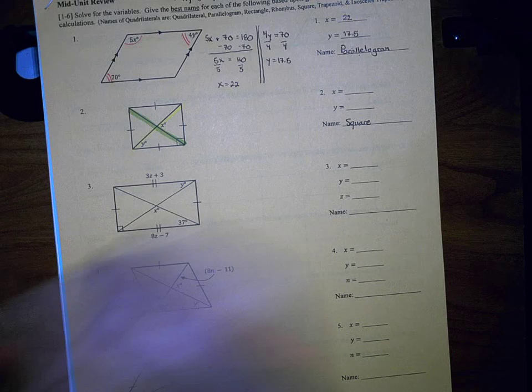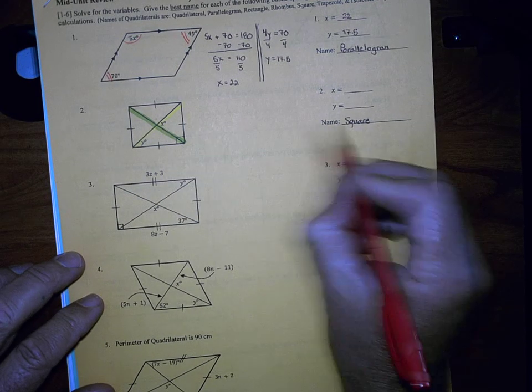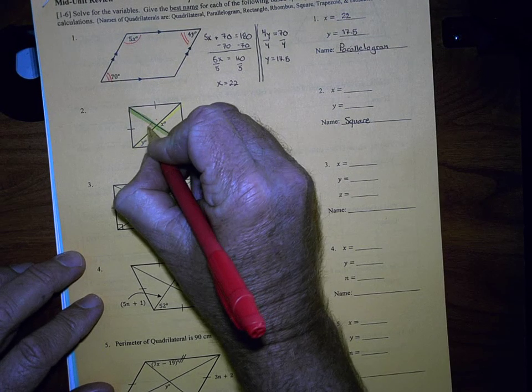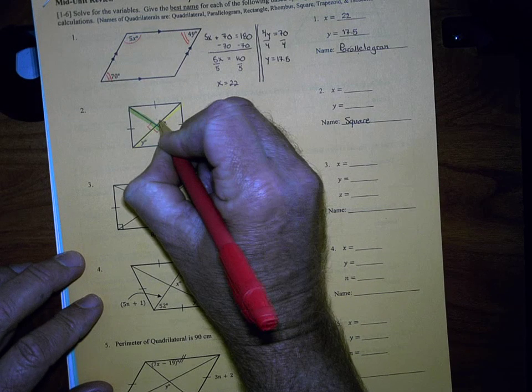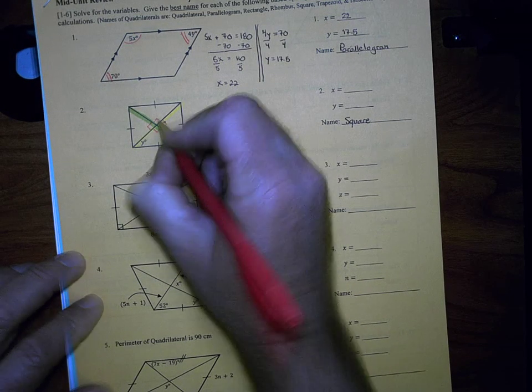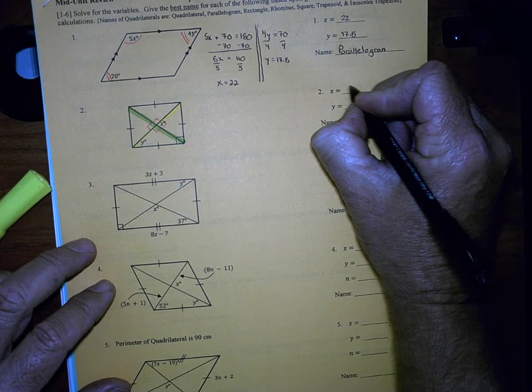So what that means is right where the 2 diagonals in a square intersect, you get 90-degree angles. So all of these angles here are 90 degrees right in the middle of a square. So x is going to be 90 degrees.